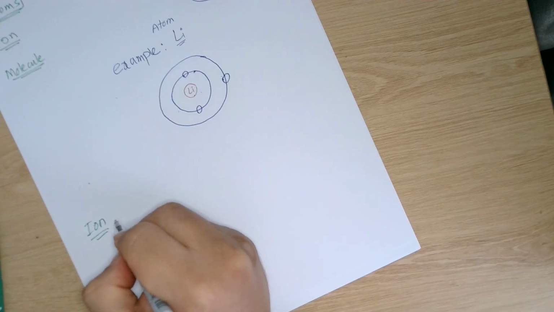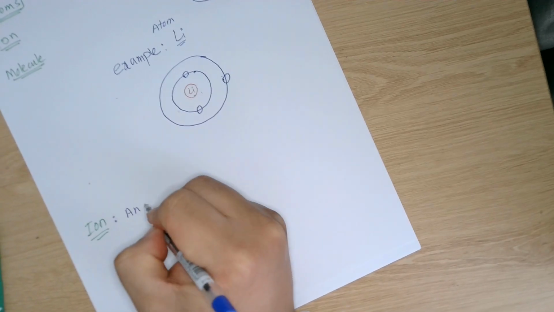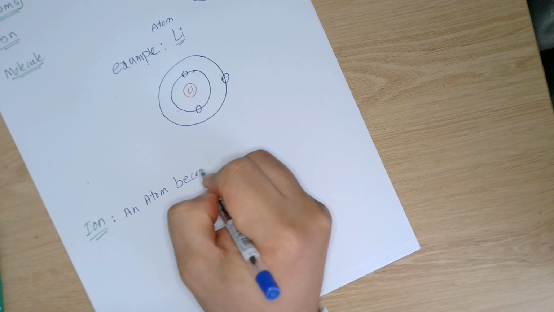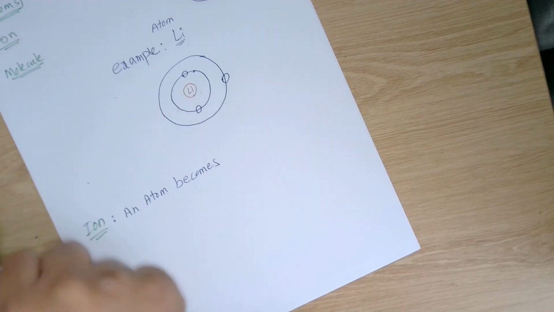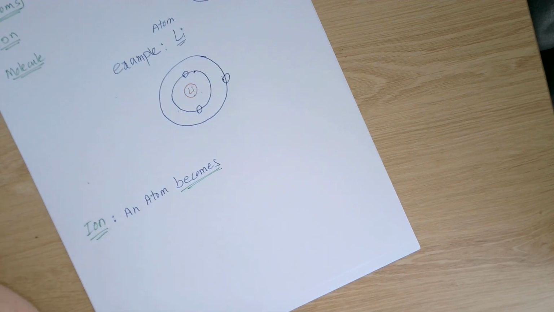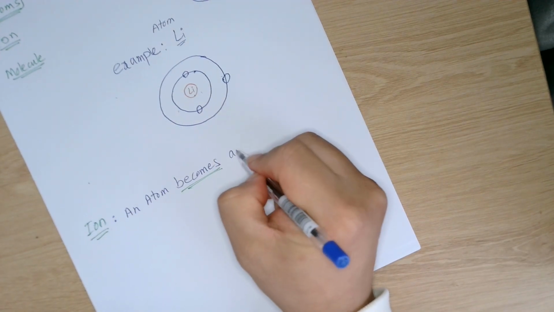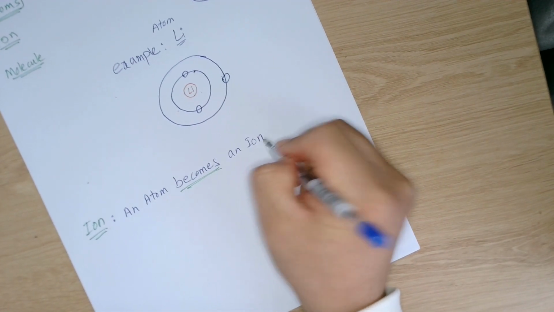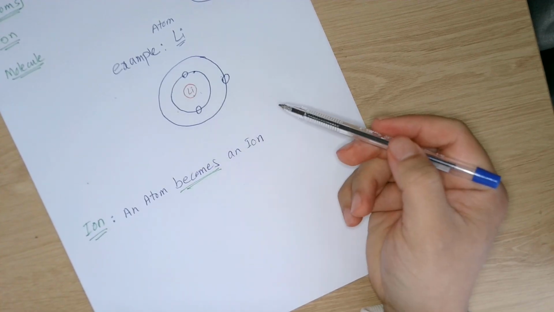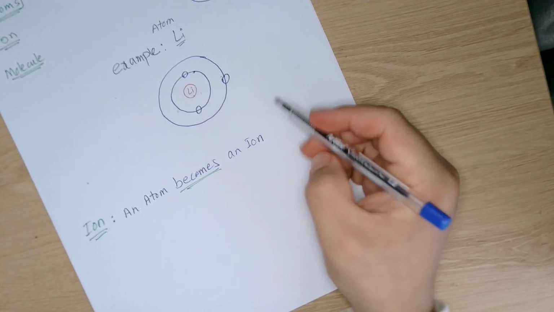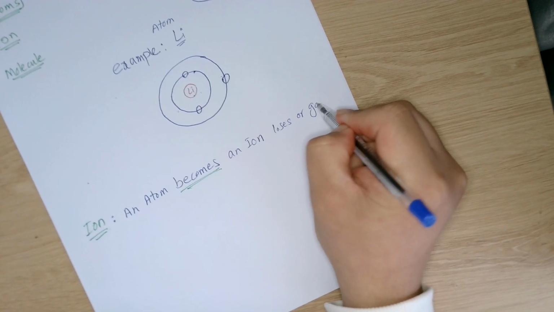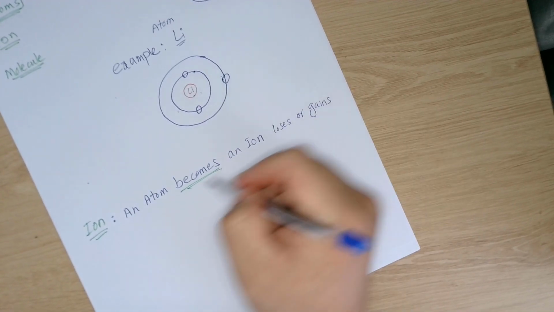An atom becomes an ion, and I'll write it down, when it loses or gains electrons.